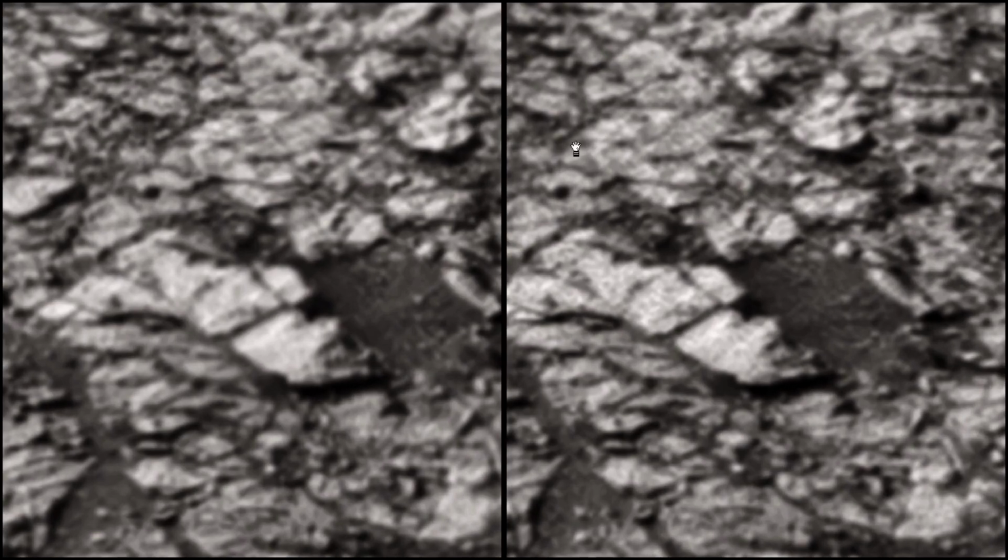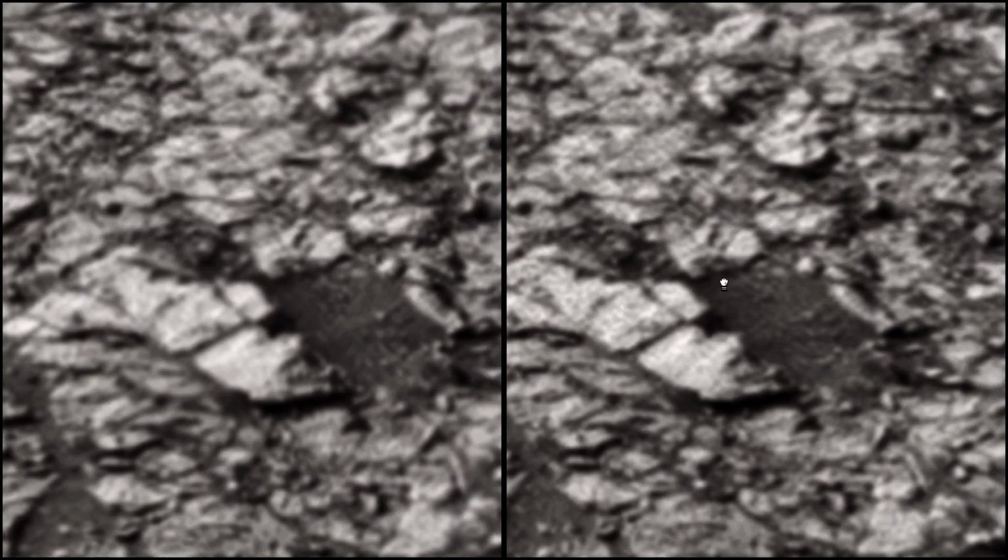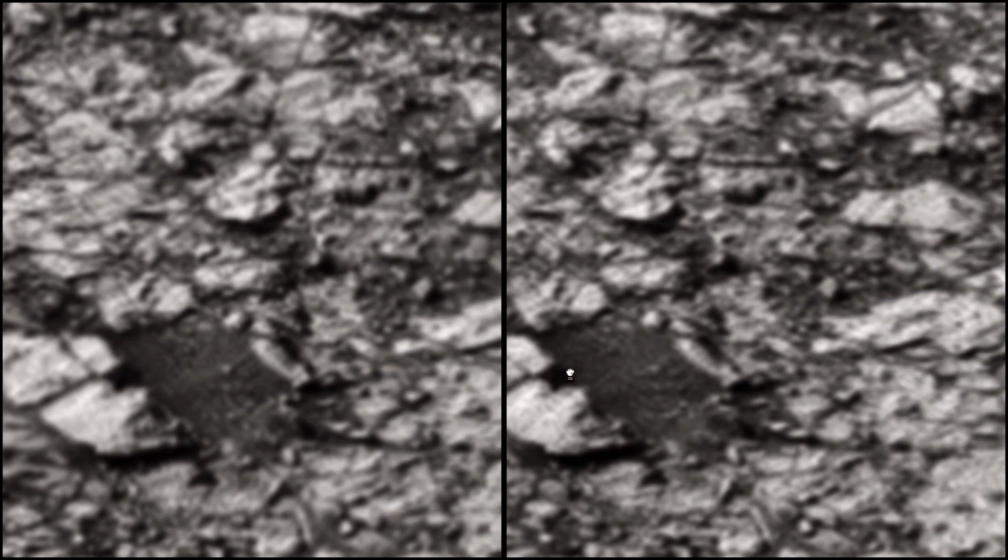Let's take a look at this. That looks like a shard of metal with a hole in it. Again, we can see these non-fractal angles. We've got non-fractal geometry all over the place.